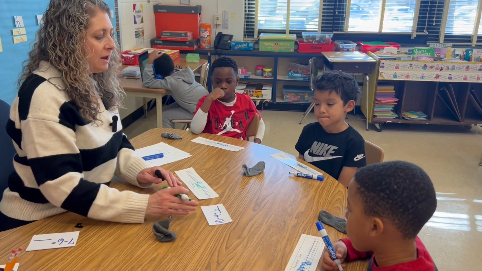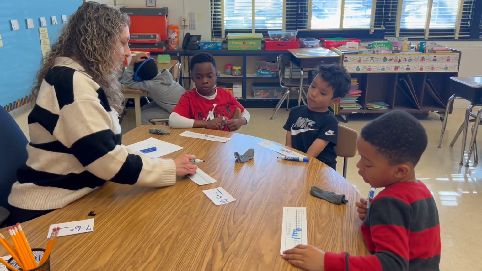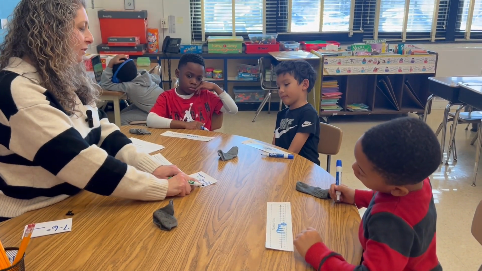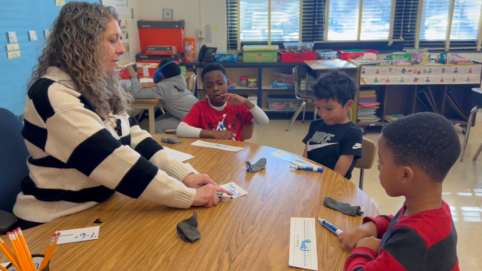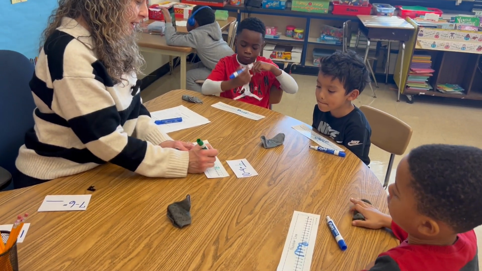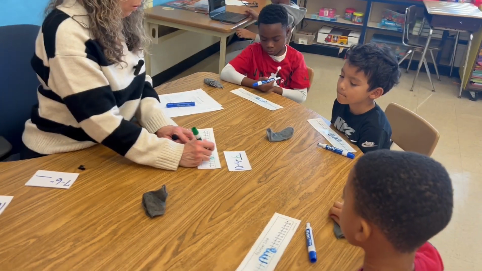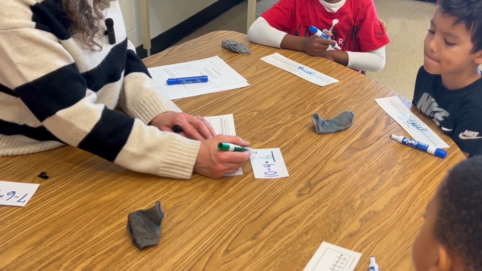All right. Now, this way we counted back. I want to show you how we count on. Let's look at these two numbers, and we have to find out how many jumps are in between them. Cree, can you put your marker down and look? Okay. Watch this. 4. I have to get up to 10. 1, 2, 3, 4, 5, 6. We got the same answer, didn't we?